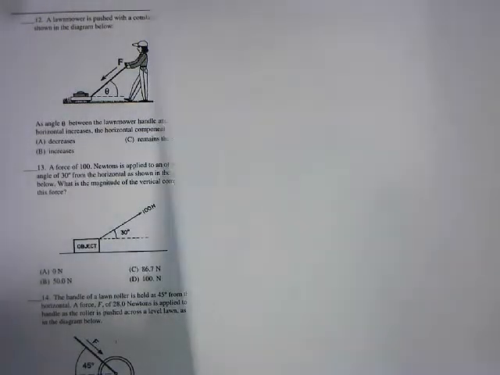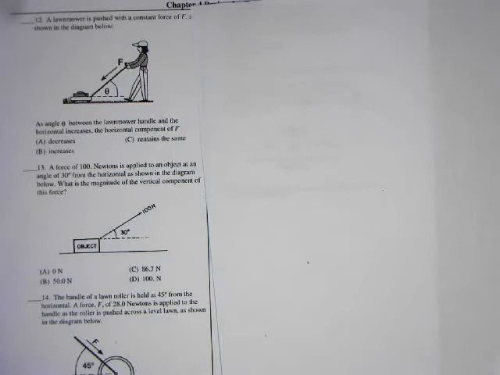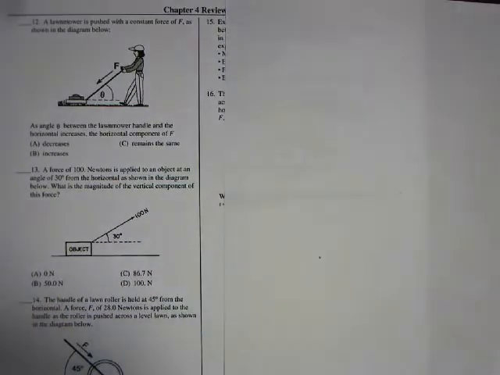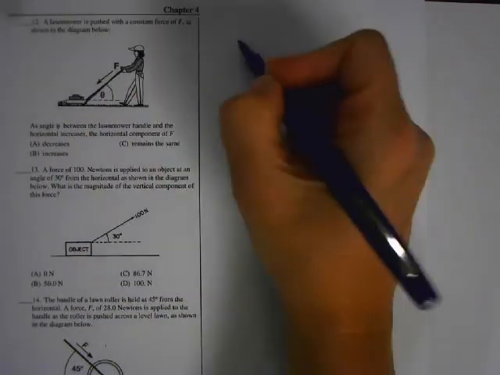So number 11 says, a lawnmower is pushed with a constant force as shown in the diagram. As the angle between the lawnmower handle and the horizontal increases, the horizontal component... So the first thing I have to say to myself is, what's the horizontal component? So here's my force like this.